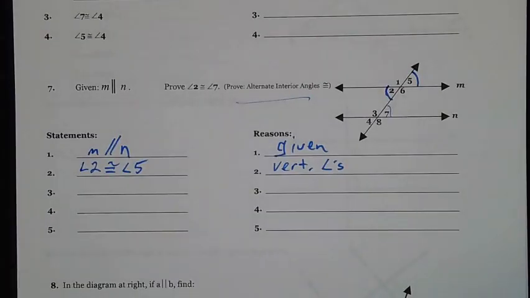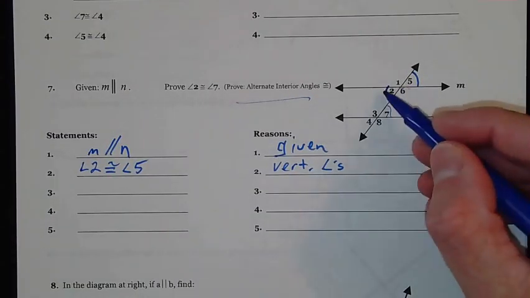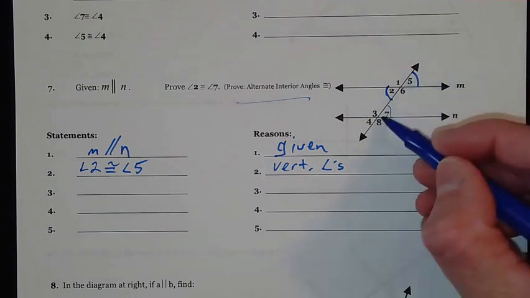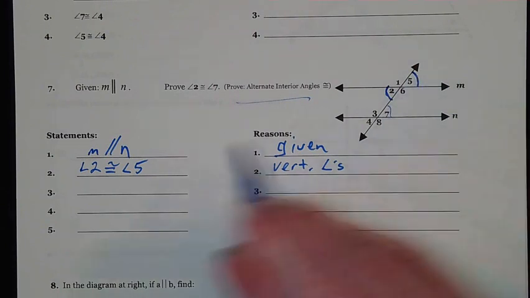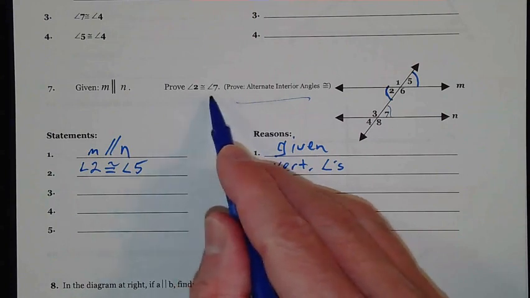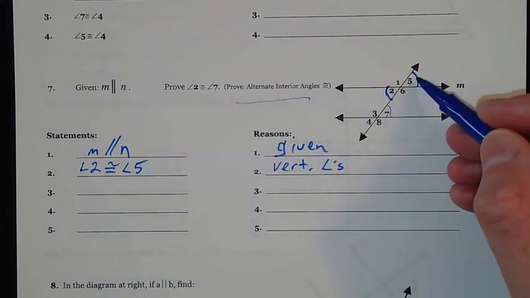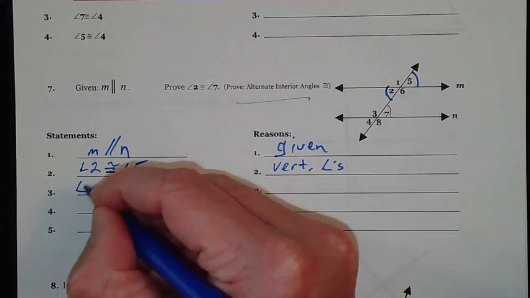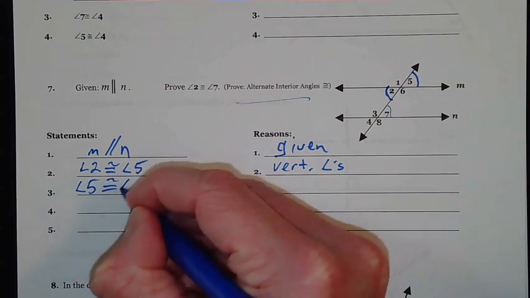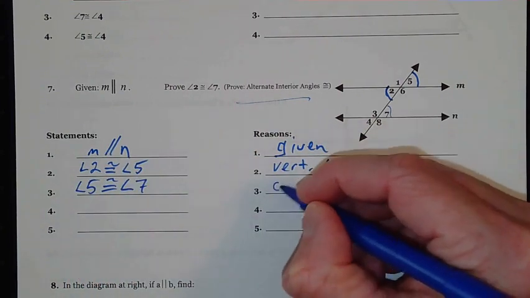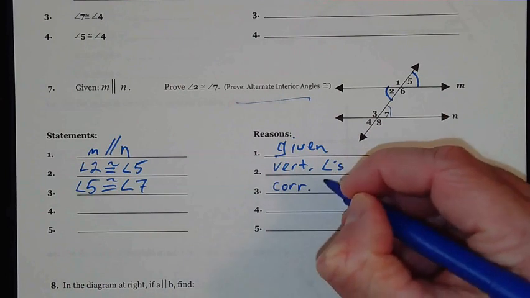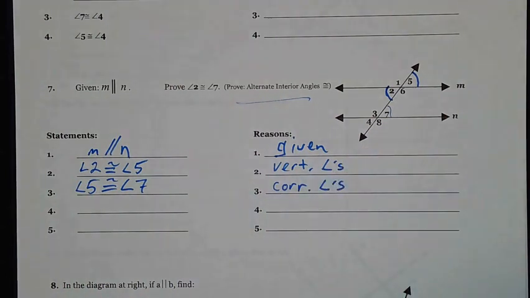I'm going to hit focus, see if I can get this to show up a little better. All right, so 2 is the same as 5, and now I can say 5 is the same as 7. Remember, I'm trying to get to 2 and 7 tied together. So 2 is the same as 5. 5 is the same as 7 because they are corresponding angles. The corresponding angle postulate. And I'm almost there.